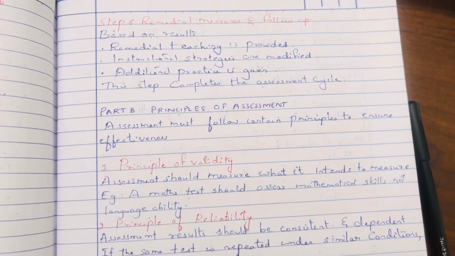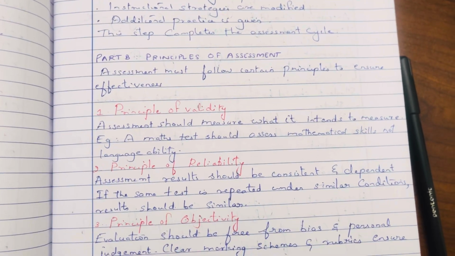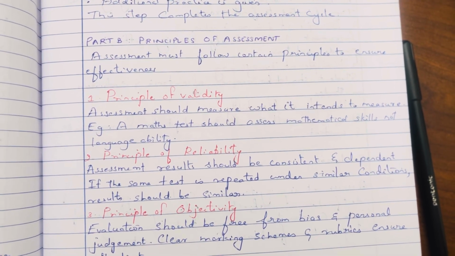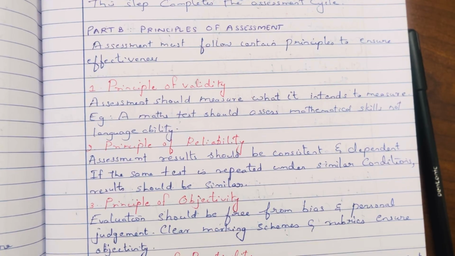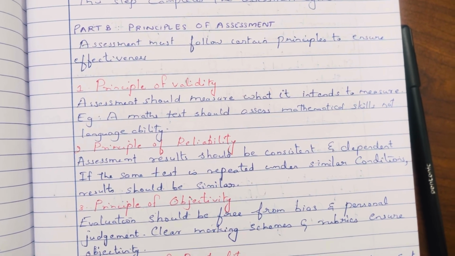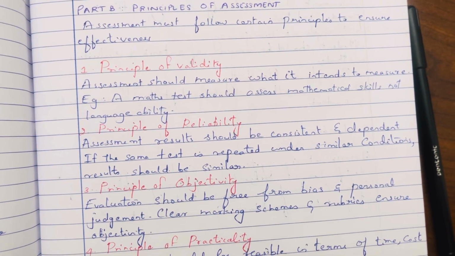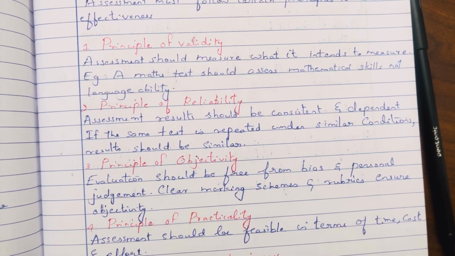Part B. Principles of assessment. Principle of validity. Assessment should measure what it intends to measure. Principle of reliability. Assessment results should be consistent and dependable. If the same test is repeated under similar conditions, results should be similar.